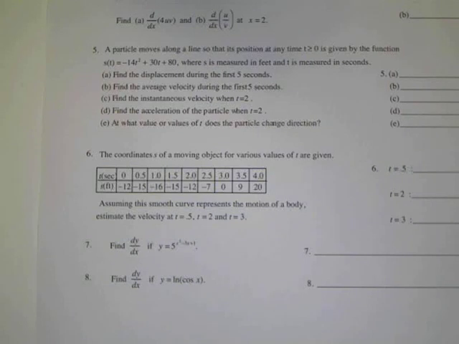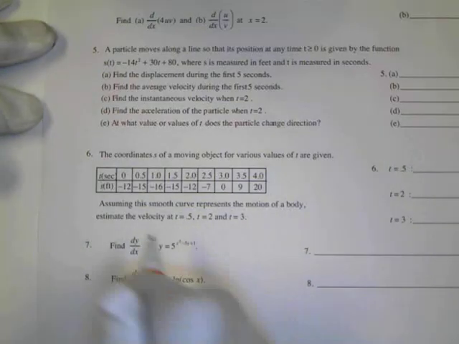Okay, this is some more of the Chapter 3 practice test, and this is number 6. The coordinates of a moving object for various values of t are given. You don't have to do the graph on this one, but we do have to approximate our velocities at given moments. Assuming that this smooth curve represents the motion of the body, estimate the velocity. First, I want to estimate the velocity at t equals 0.5.